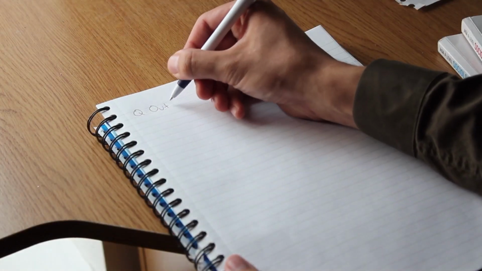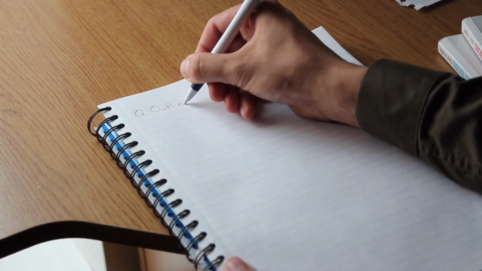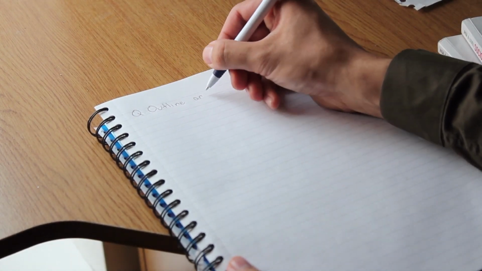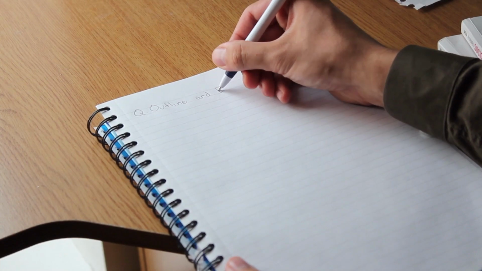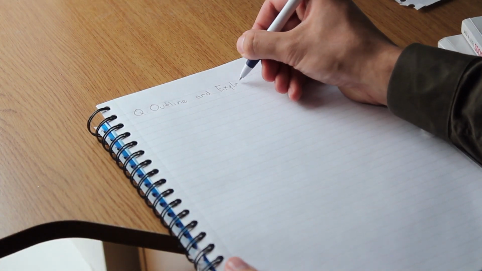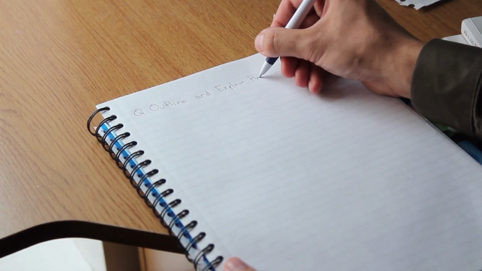So a 10 mark question I'm going to use is as follows. Outline and explain, as all 10 markers will be, 2. Again, it'll always be 2.